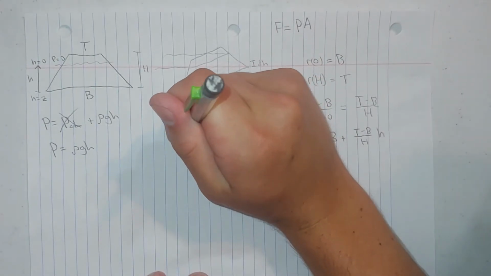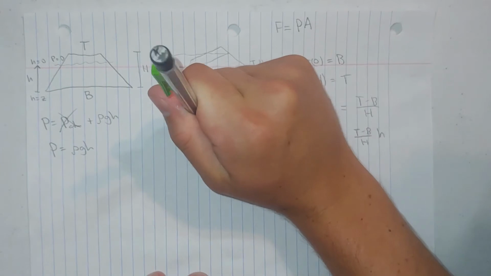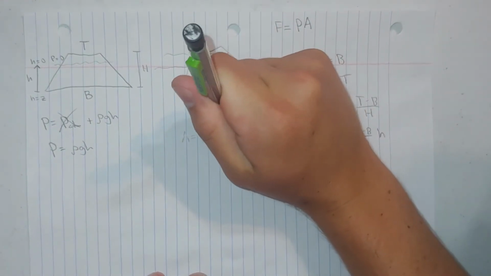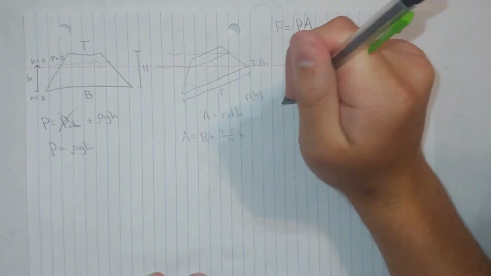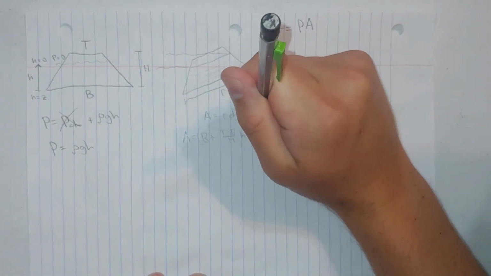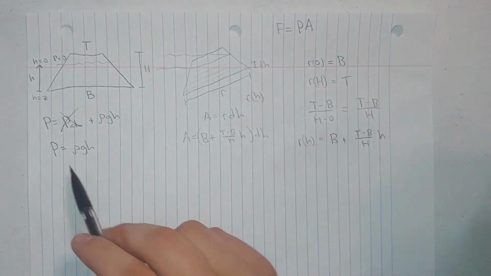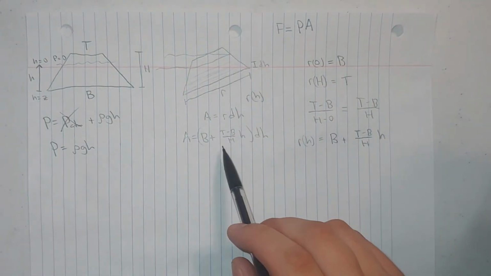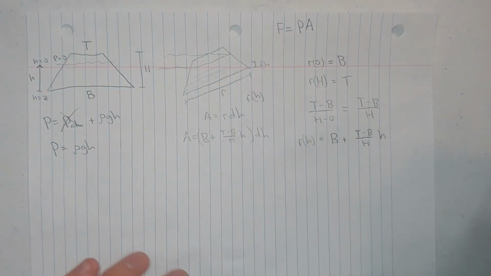So we can write the area equals B plus T minus B over H times h, all multiplied by dh. So now we have an expression for pressure, and we have an expression for area. So we can plug those into our force equation and work out an integral.